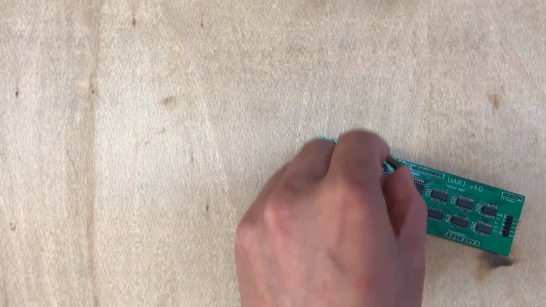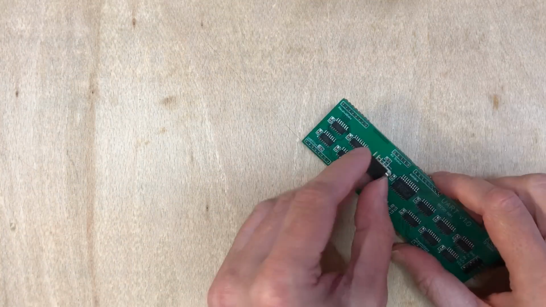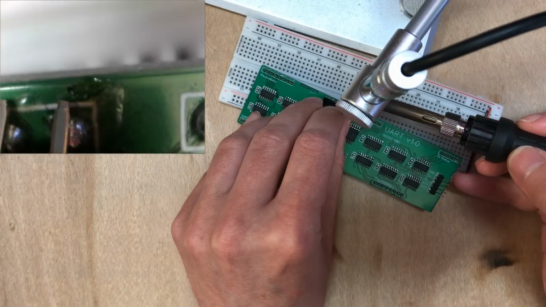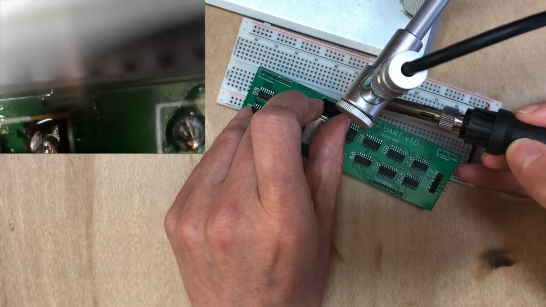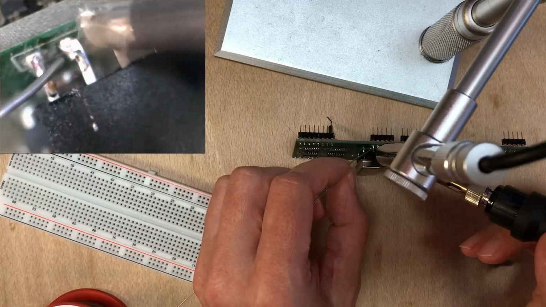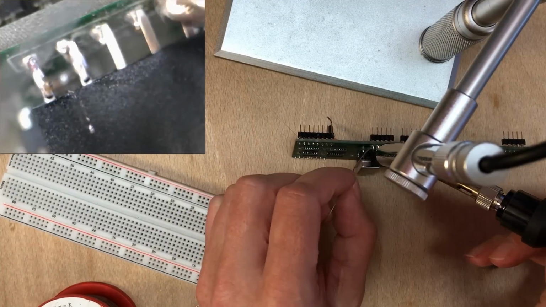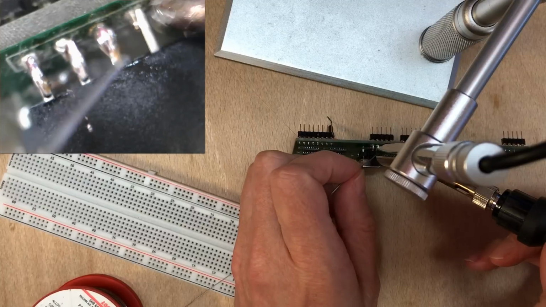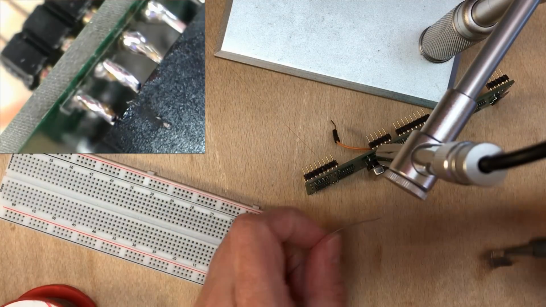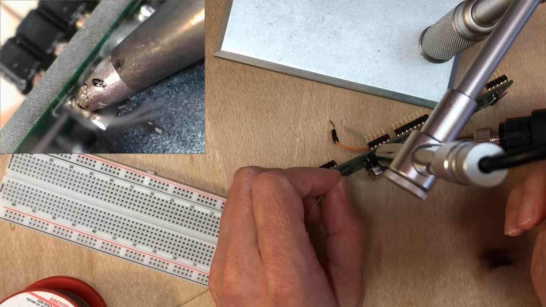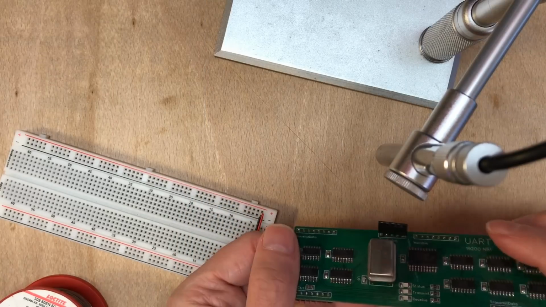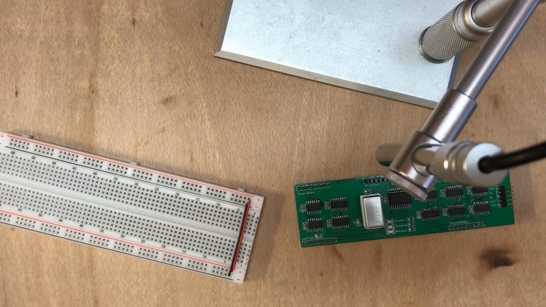Let's see if I can attach this pin header in, give us easy access to those lines. I won't win any awards for neatness, but I think it'll work.